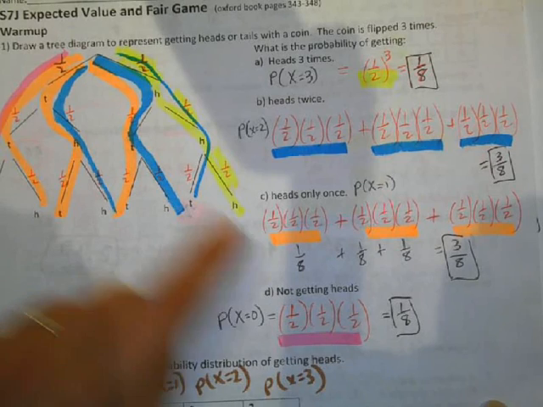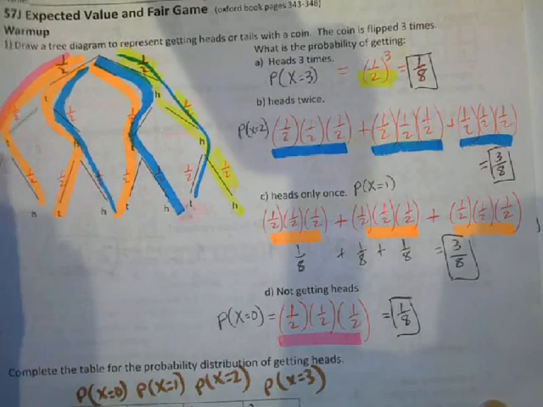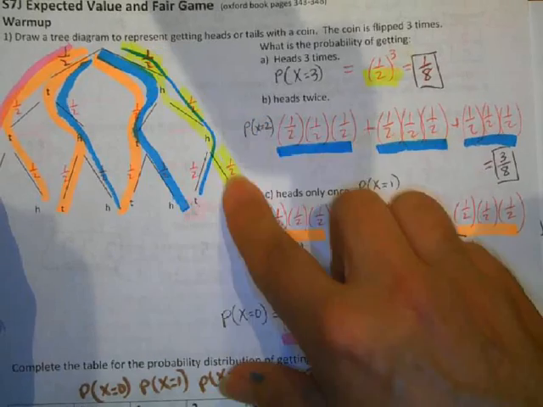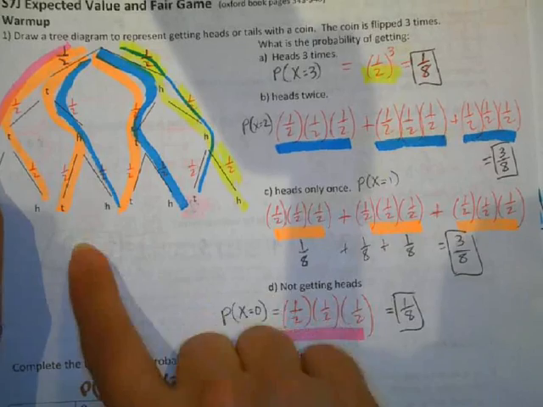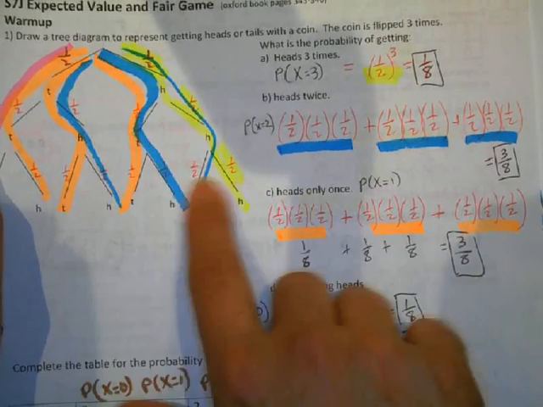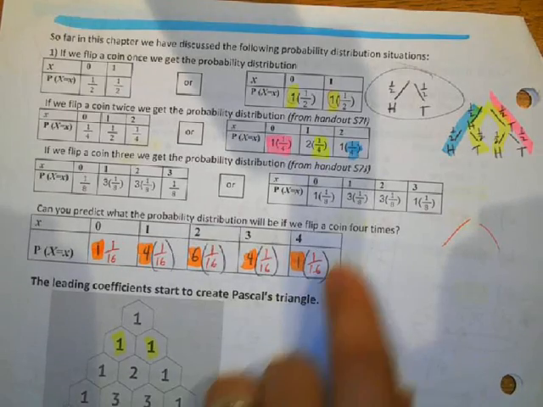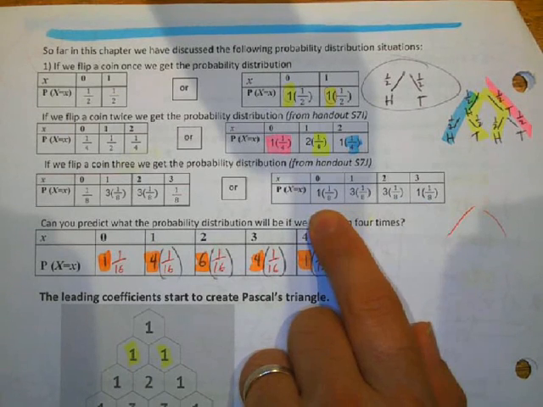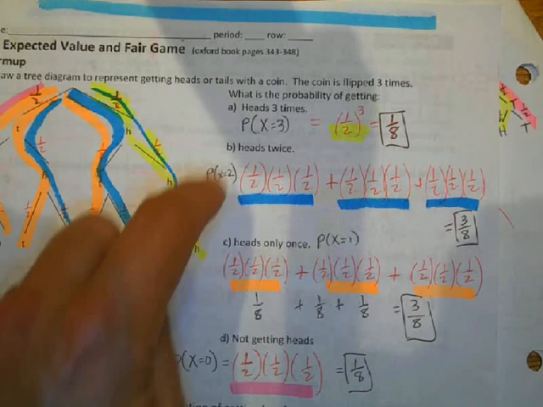So we look at the number of pathways for each color. Each of these pathways is going to be 1/8. So the yellow is 1/8, the pink is 1/8, the orange is 1/8 but times 3, and the blue is 1/8 and it's times 3. And so when we denote that on here, we've got 1, 3, 3, 1. So this accounts for the yellow, the blue, the orange, the pink. 1, 3, 3, 1.